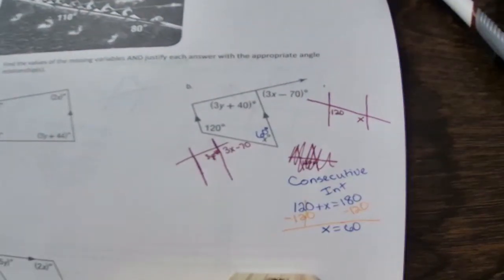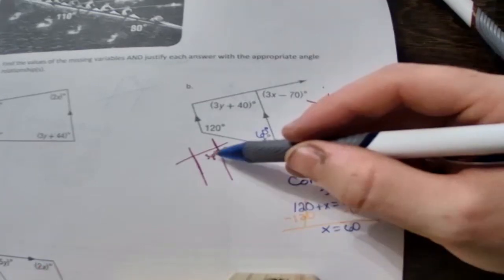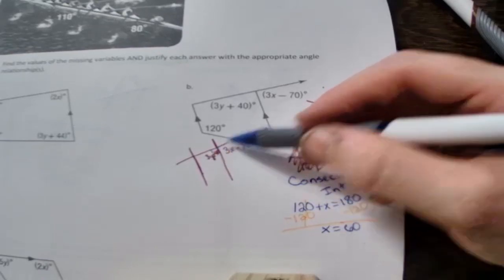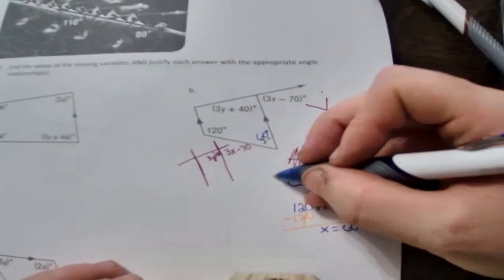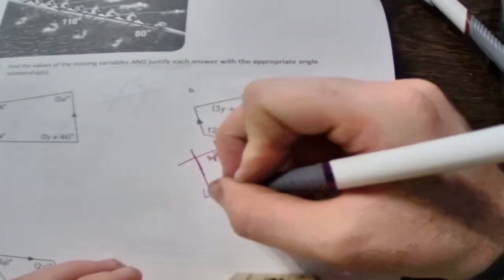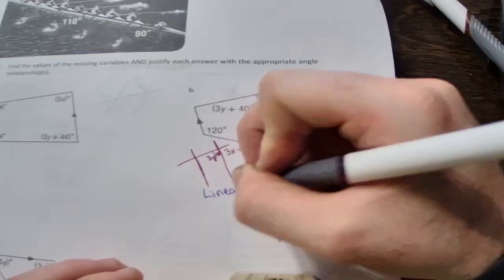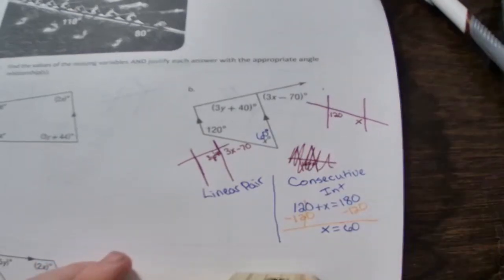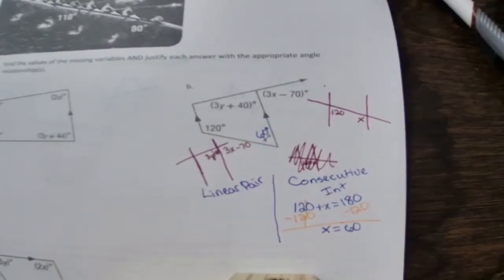And by finding this, it's going to help me find the next one here. Now, earlier, I told you that this forms a linear pair. So this one over here is going to be a linear pair. Now, a linear pair is similar to consecutive interior in that it has to equal 180. So I'm going to set the problem up, and then I'll go over how to solve it.